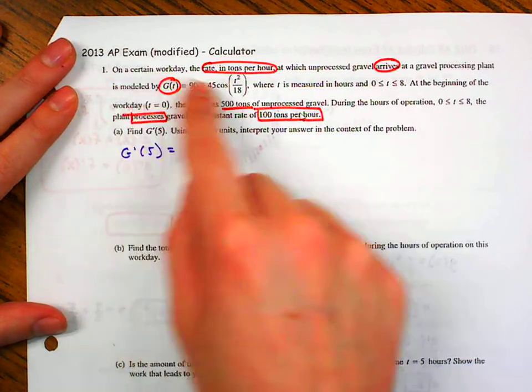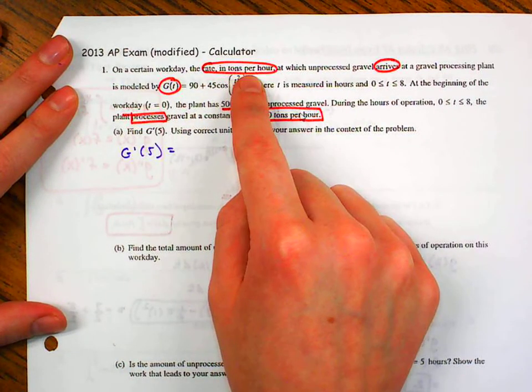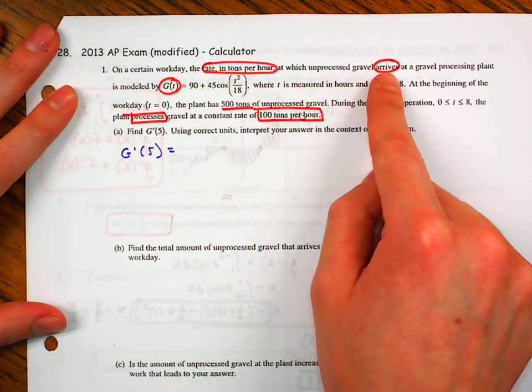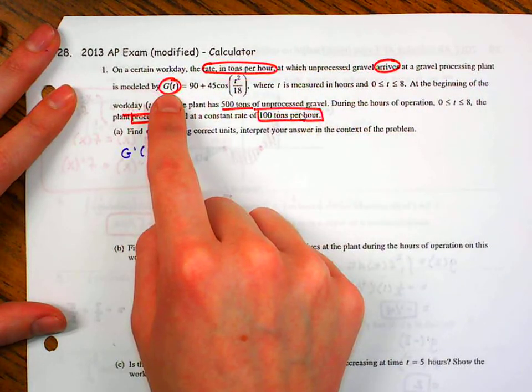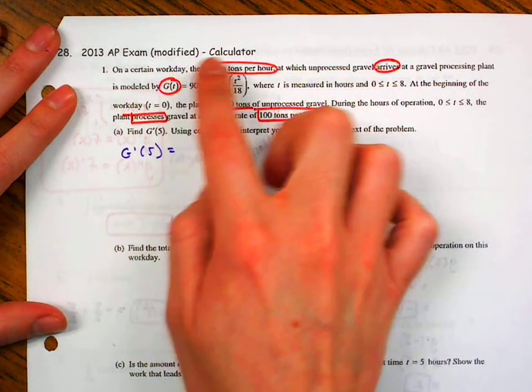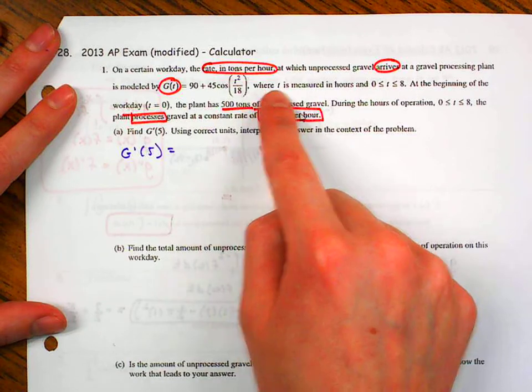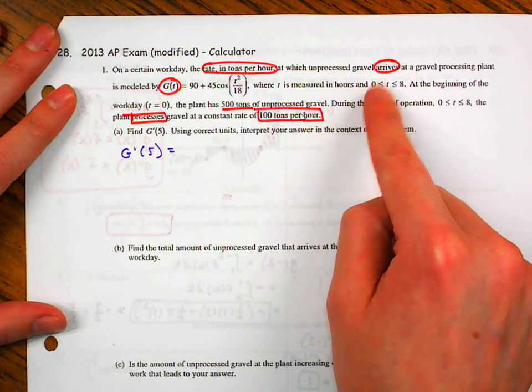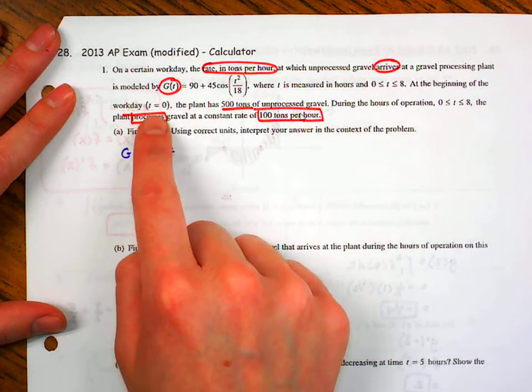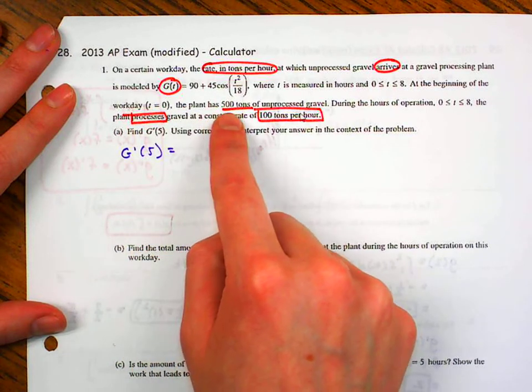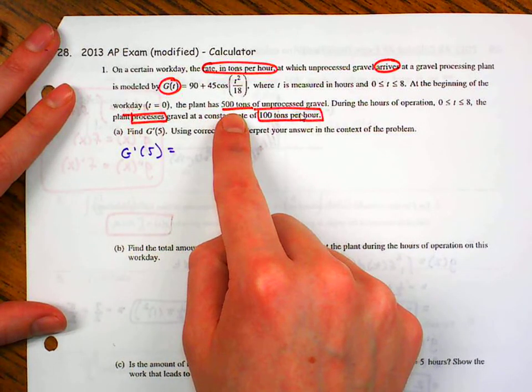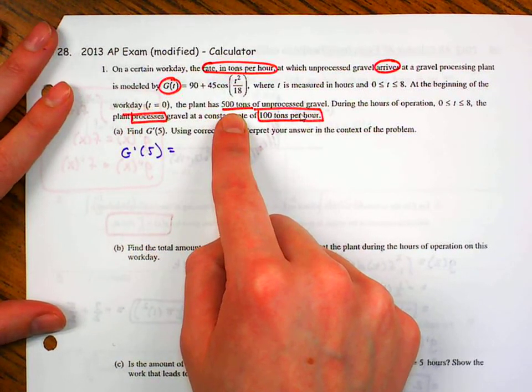On a certain workday, the rate in tons per hour at which unprocessed gravel arrives at a processing plant is modeled by this. So I've circled all these 3 pieces of information because they go together, where t is measured in hours, and I go from time 0 to time 8. At the beginning of the workday, so t equals 0, the plant has 500 tons of unprocessed gravel. That's my initial condition, so I underlined it.